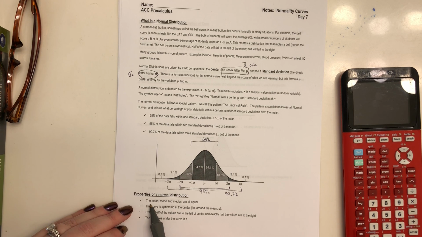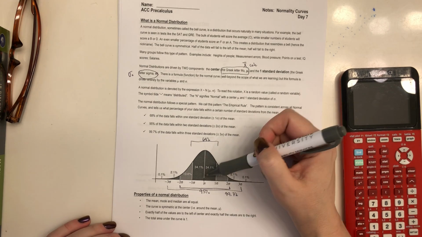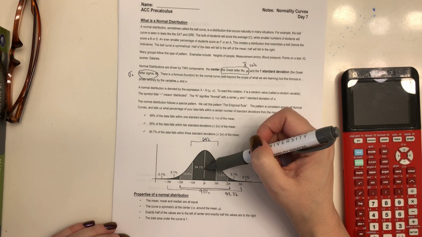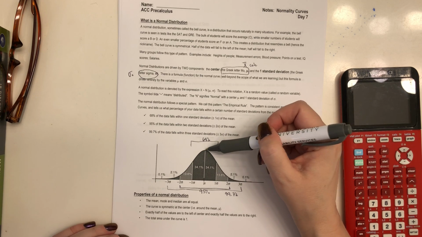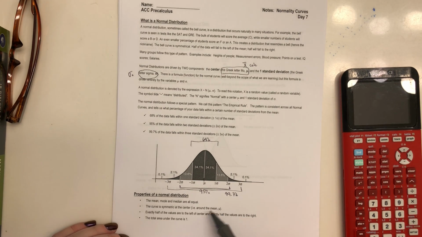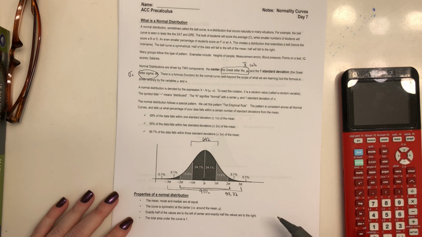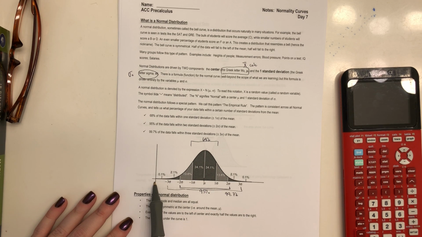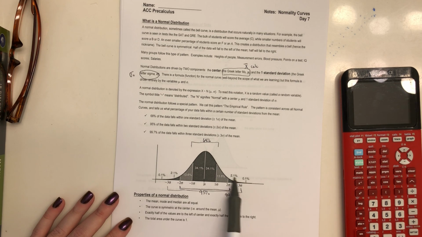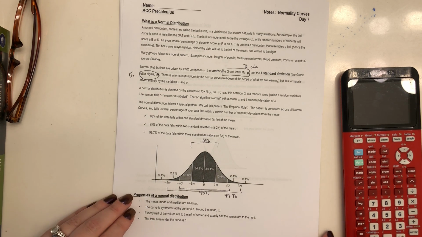Okay, so properties of the normal distribution. Because it is perfectly symmetric, the mean, the median, and the mode are all equal. So the mean is here, the median is here, and the highest possible value is also here. The curve is symmetric. So if you didn't draw it symmetric, that's on you because it's symmetric. Exactly half of all the values are to the left. So if I add up all the probabilities on this side, I should get 50. If I add on this side, also 50. So exactly half are to the left of the center and exactly half are to the right. And if I add up all the probabilities, I should get 1.